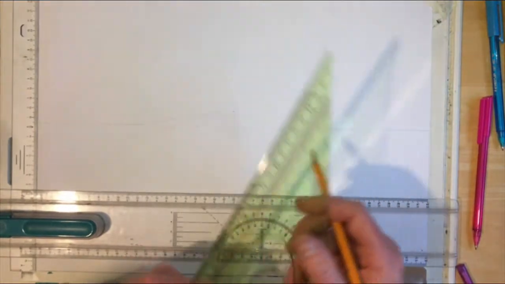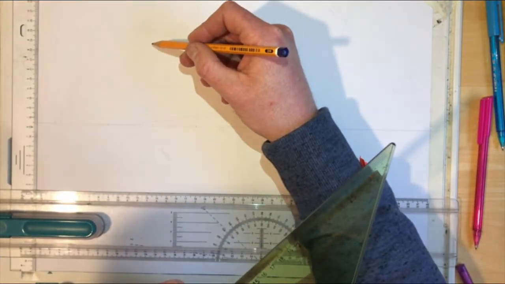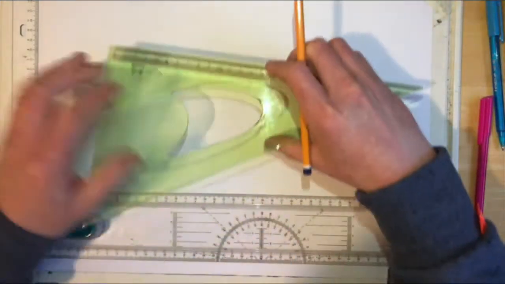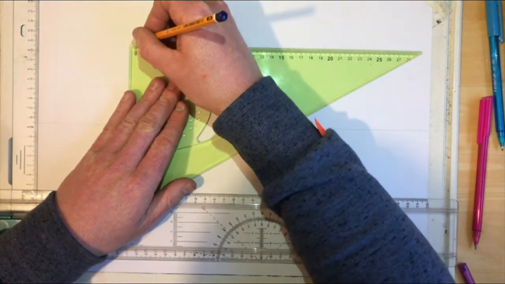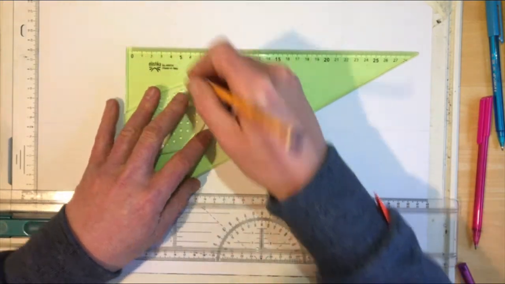Perfect. Okay, so up here we have a radius 18 circle, so we just need to measure out 18 either side. And 18 is 36.